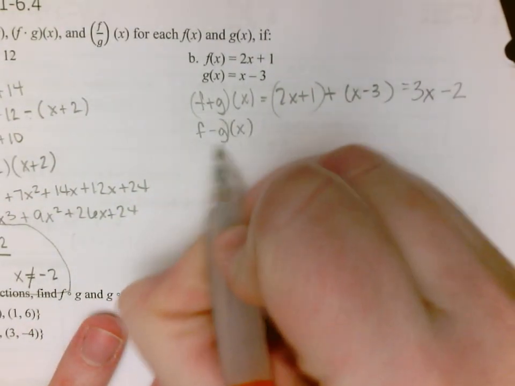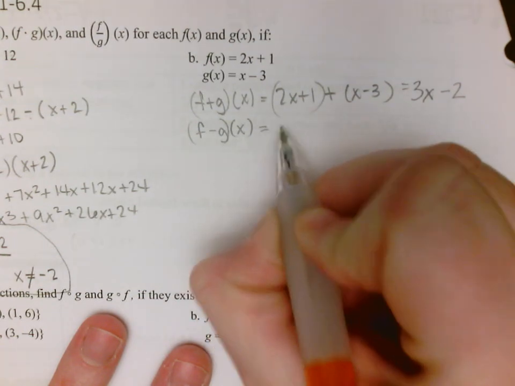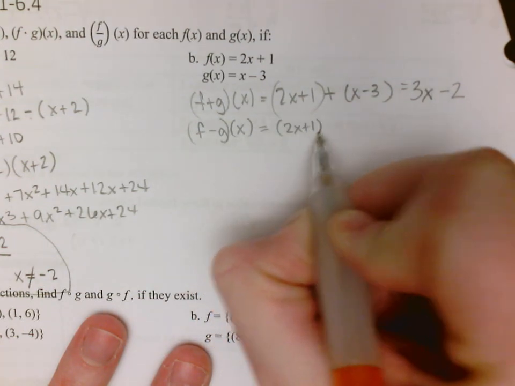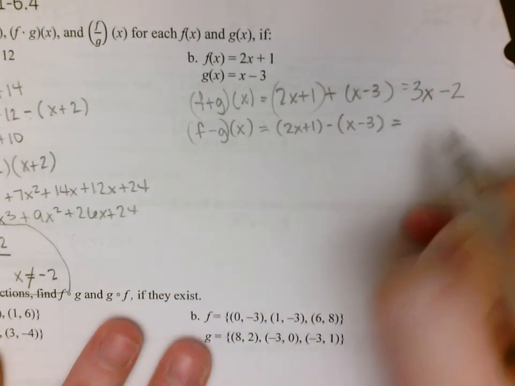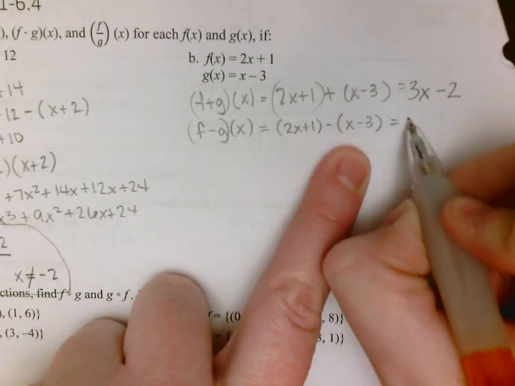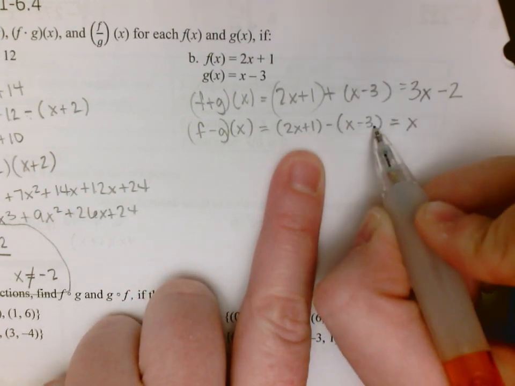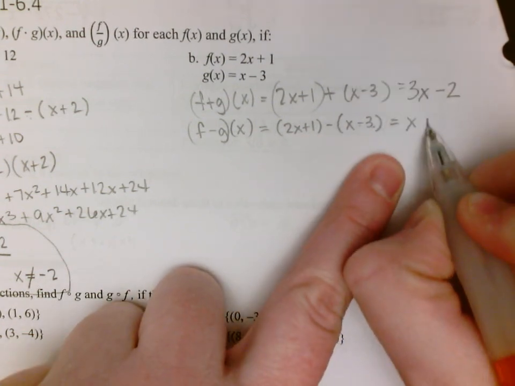Of x equals 2x plus 1 minus x minus 3, so make sure you distribute. So 2x minus x is x. 1 minus a negative 3 is really 1 plus 3, so plus 4.